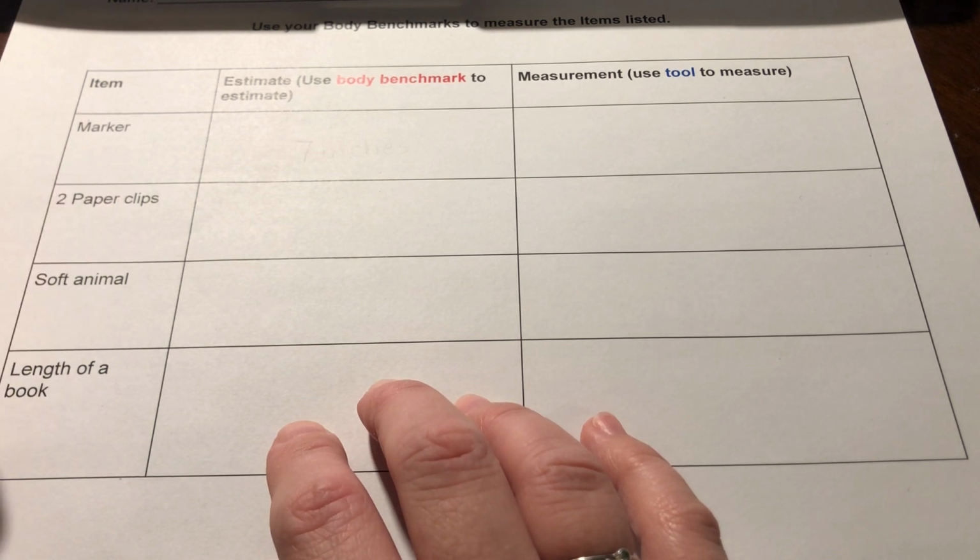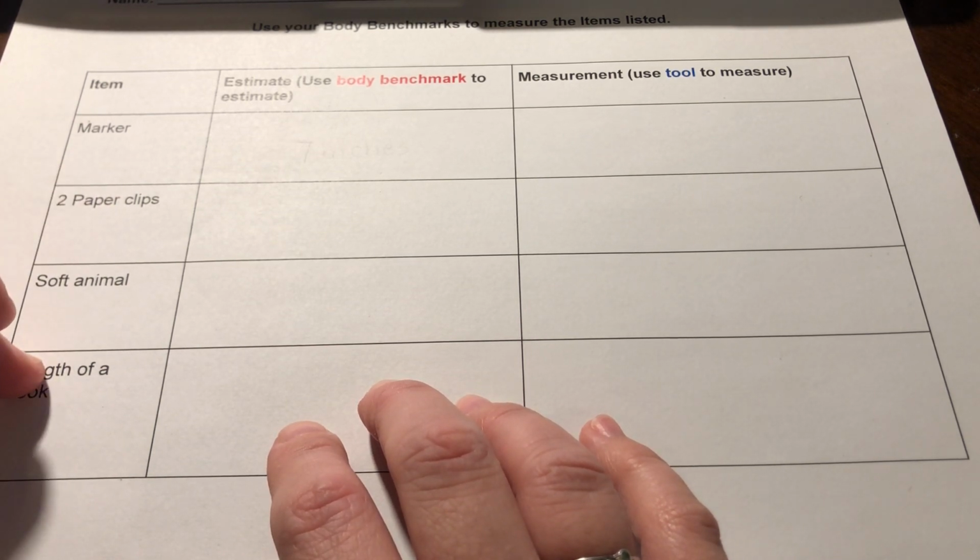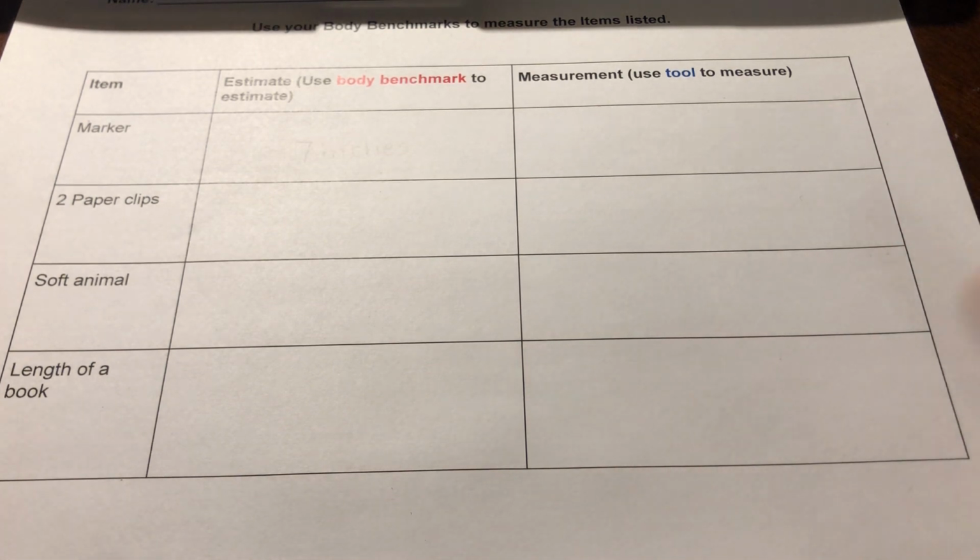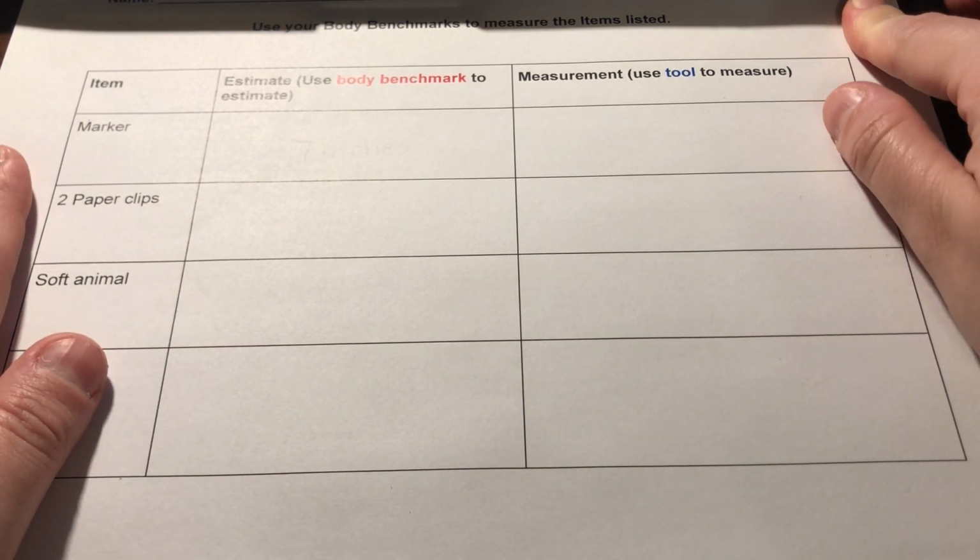I'm going to choose 2 to do, one on the smaller side, one on the longer side, just to give you an idea of how to complete this assignment.